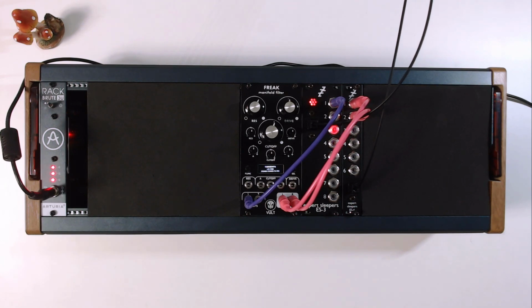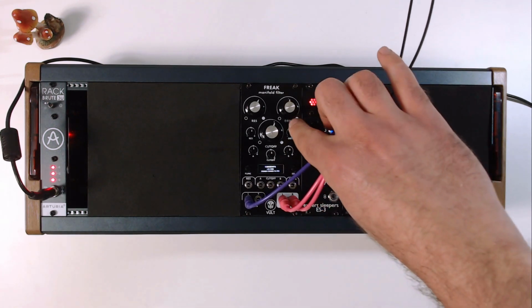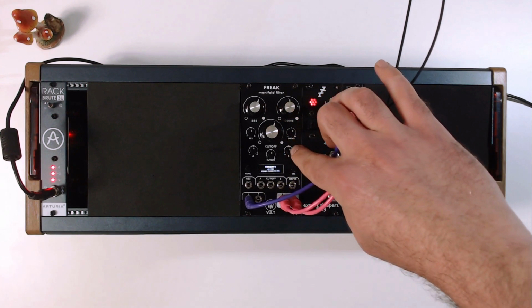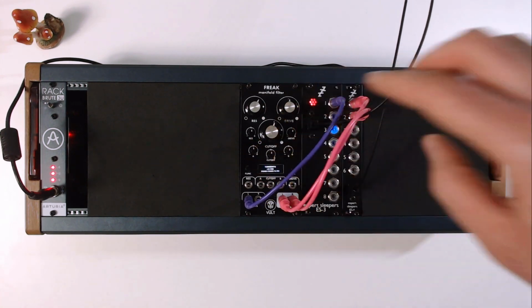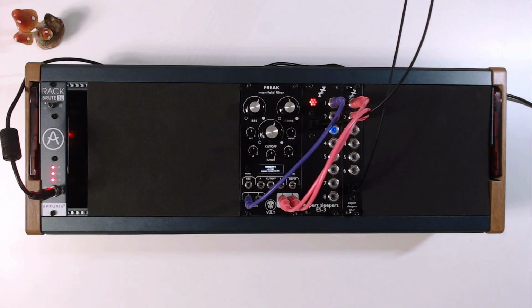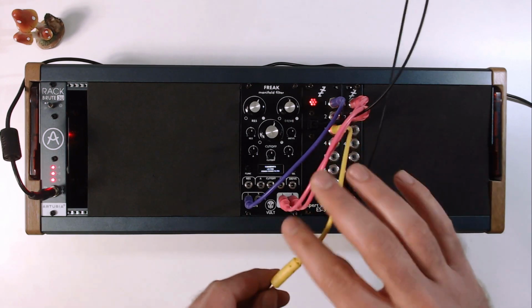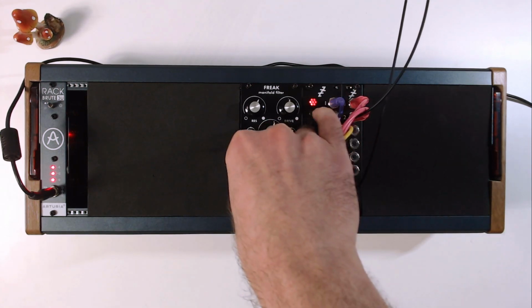And we have attenuverters for the drive, resonance and cutoff, but also attenuverters for each channel. So here, for example, I have sample and hold coming out of VCV. I have here the Expert Sleepers ES3 and ES6 to send signals back and forth from and to VCV Rack. Let's send this sample and hold to the cutoff and modulate it.